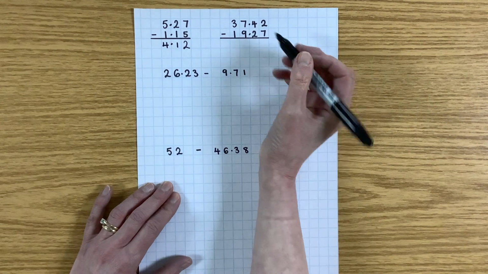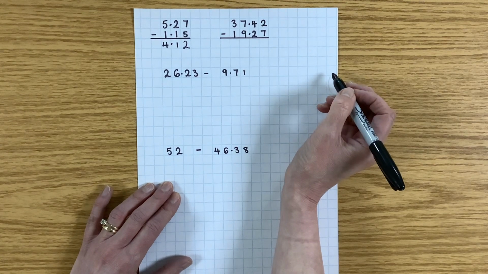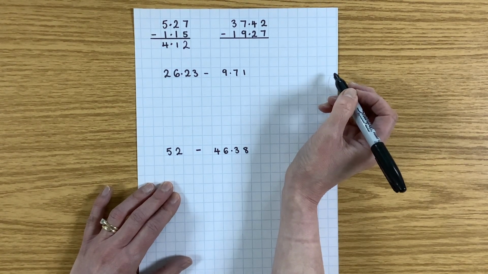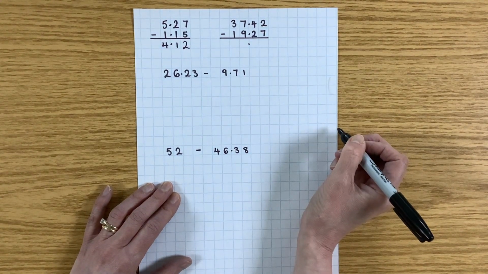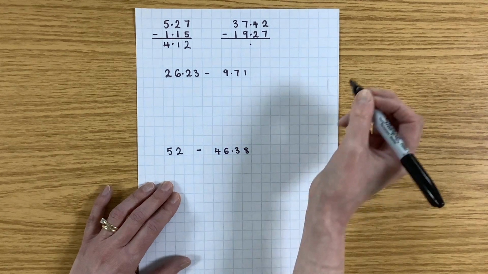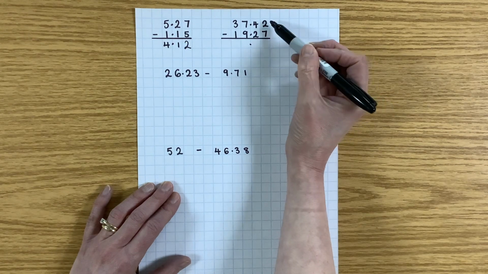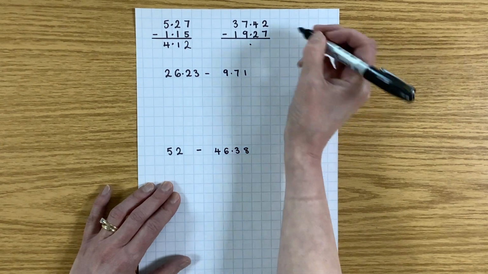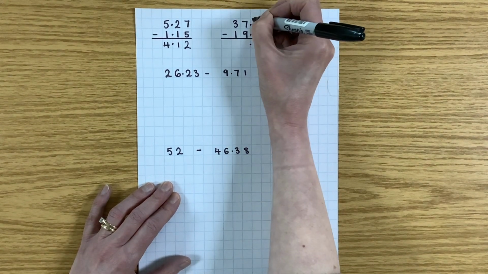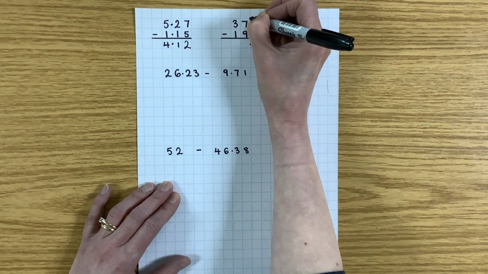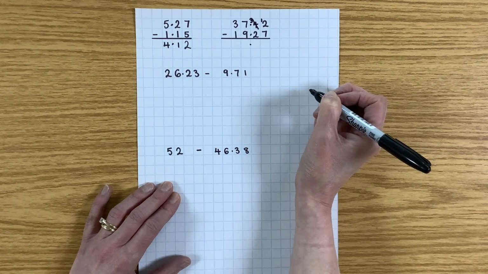It's a little bit trickier. 37.42 take away 19.27. Now, before I begin to do my working out, what do I need to do? I need to put my decimal point in. Make sure that decimal point is nice and clear. Without it, your answer will be wrong. Right, this one's a little bit harder, so let's think about it. 2 take away 7. Can I do that? No, I can't. I can't take 7 away from 2, so I need to do my exchange. So, go over from the 2 over into the 4. Cross out the 4, take away 1 from it, so it becomes 3. Carry that 1 over across. So we've done our exchange.